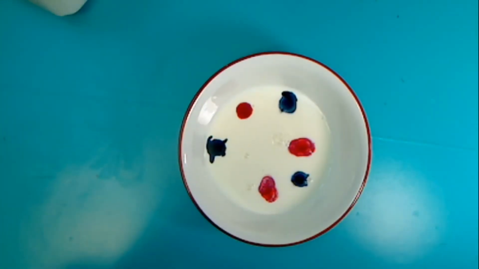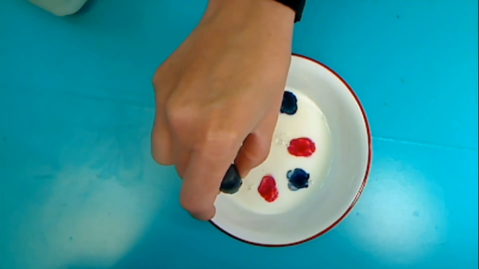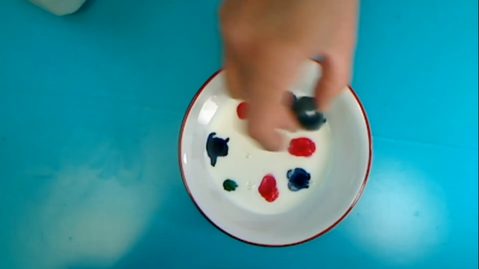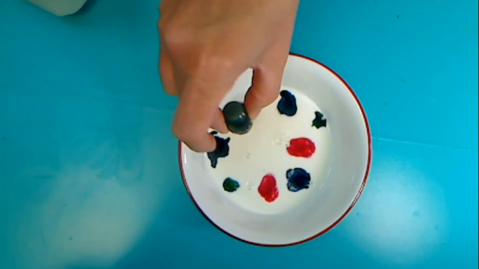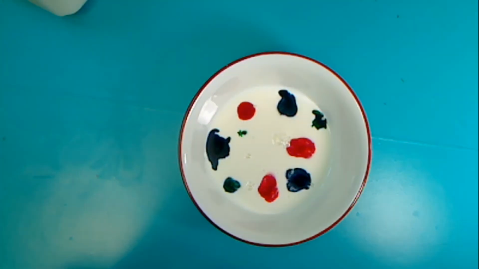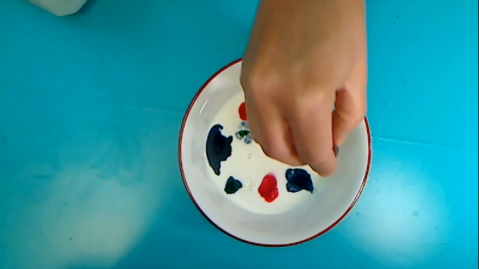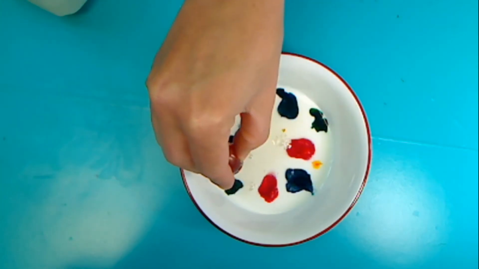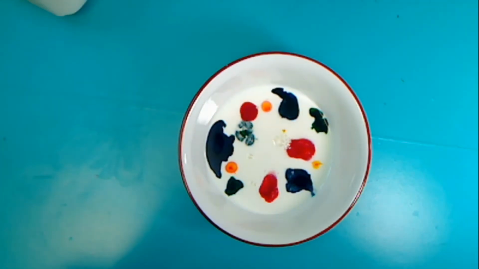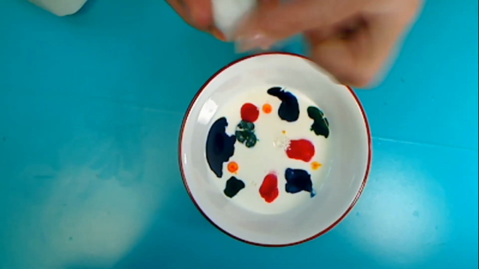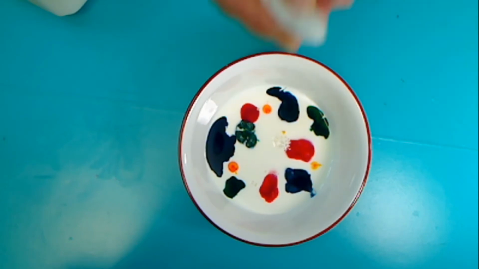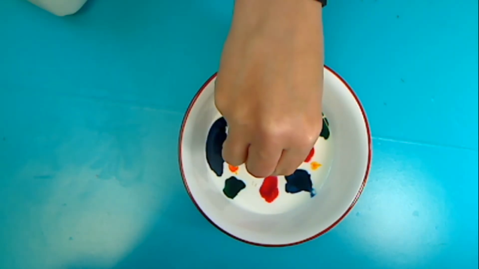They're spreading out a little bit, not much. It could be because I just poured in the milk, so there could be some residual movement that we can't see. All right, and I'll do some yellow. I'm just having fun with this. I have my cotton ball. I'm going to take a tip of it. I'm going to put it in there. What do you think will happen? So I'm putting it in the milk.